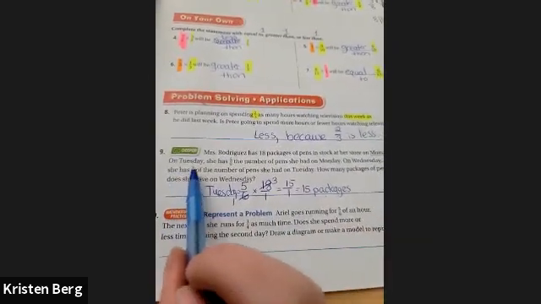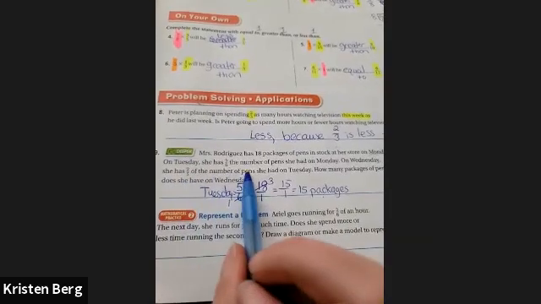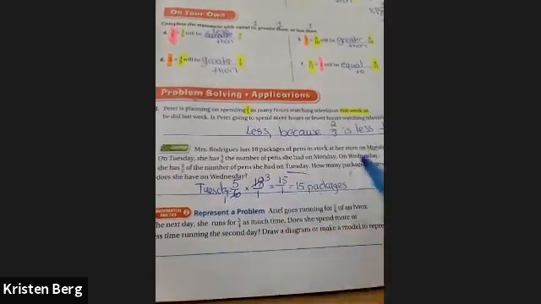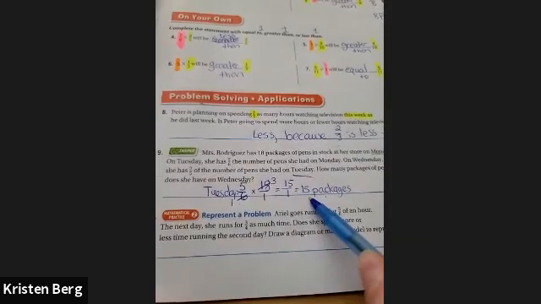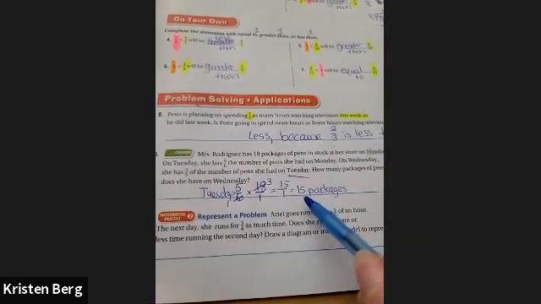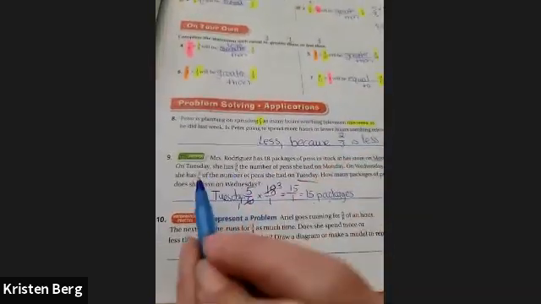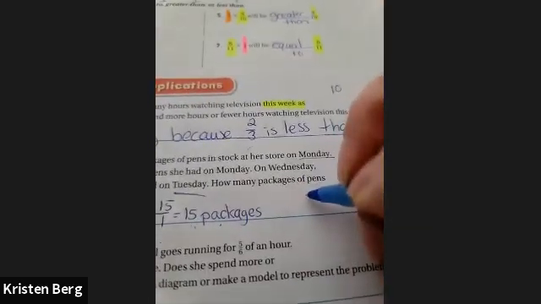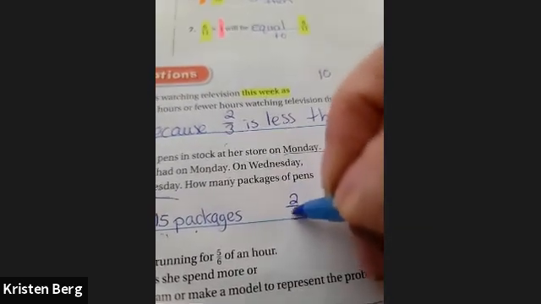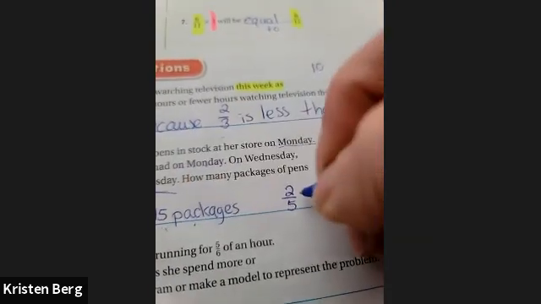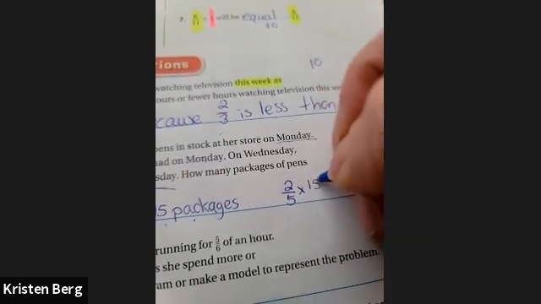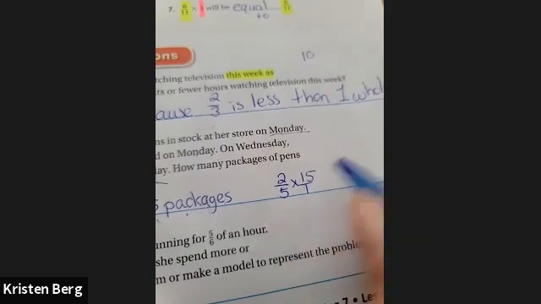Then on Wednesday, she has 2/5 of the number of pens that she had on Tuesday. On Tuesday, she had 15, and we need to figure out what 2/5 of that is. So you can do 15 over 1. You can cross cancel.